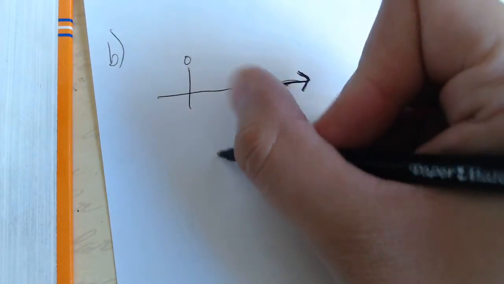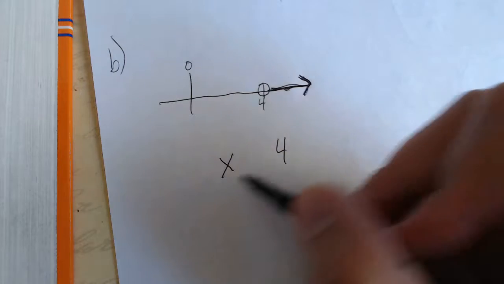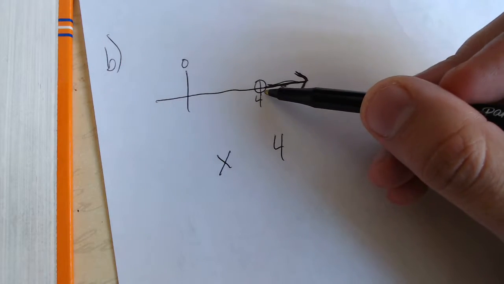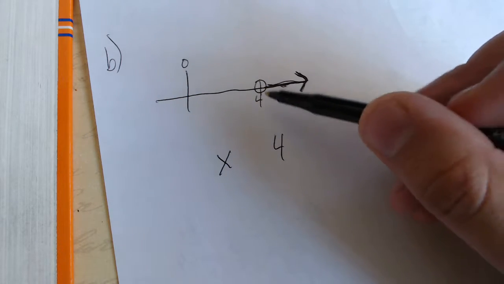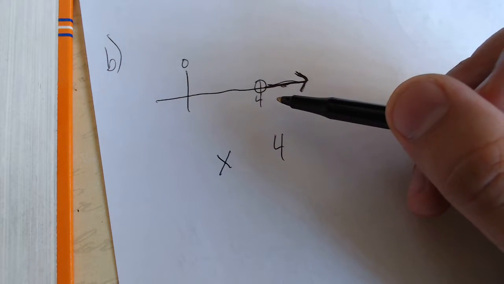And then on the left side we're going to have x. So x is going to have some relationship to 4. First thing we look at is the dot. Remember, if it's an open dot, it is not equal. If it's a closed dot, it is equal. Since this dot is open, it's not equal to 4.